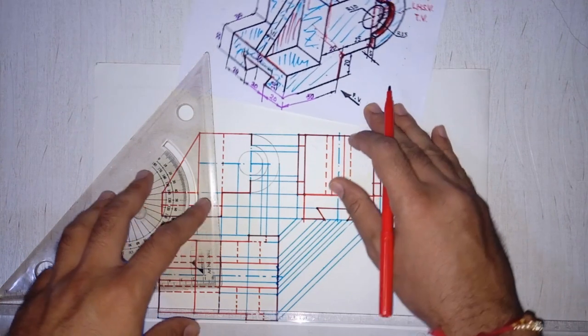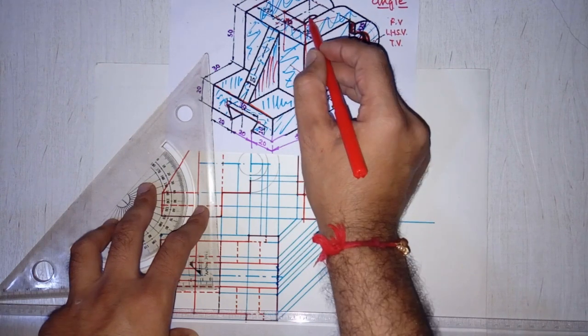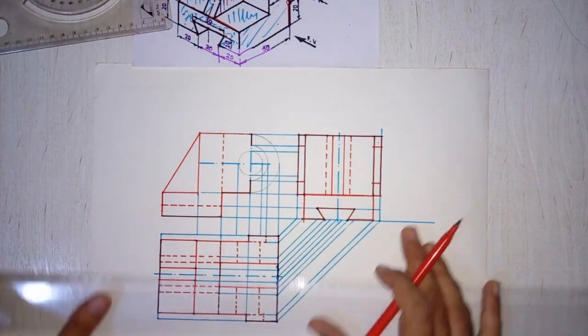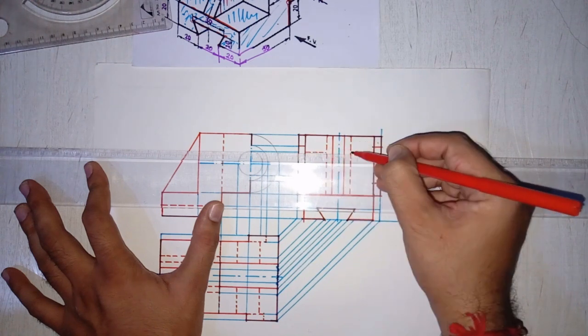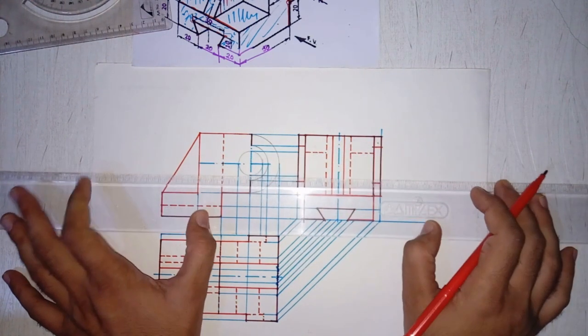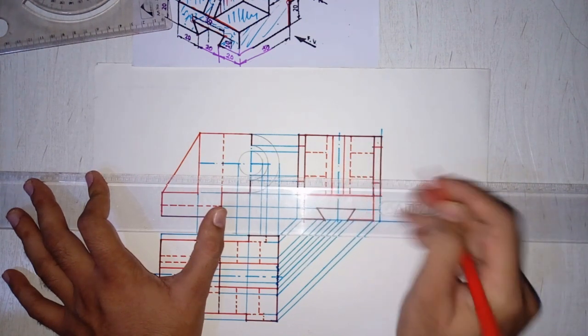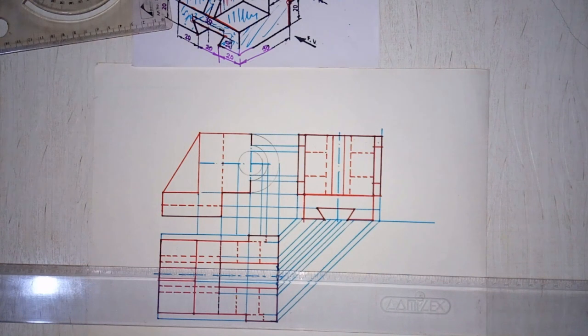Also, the through holes here, this and the other, that is not visible. So for that we can show dashed lines by taking these projections. Other than that, there will not be any hidden lines. So this left hand side view is also done.